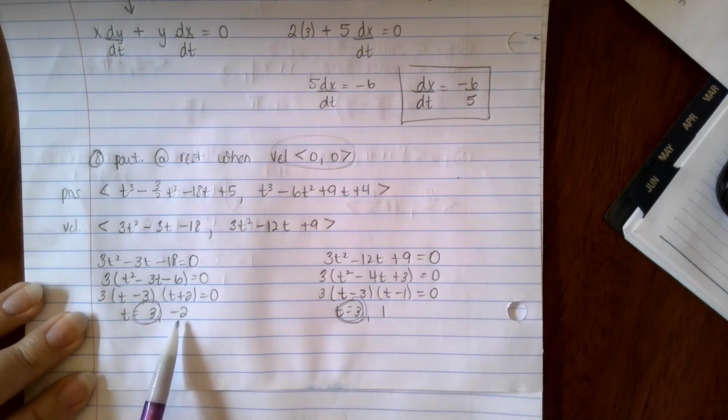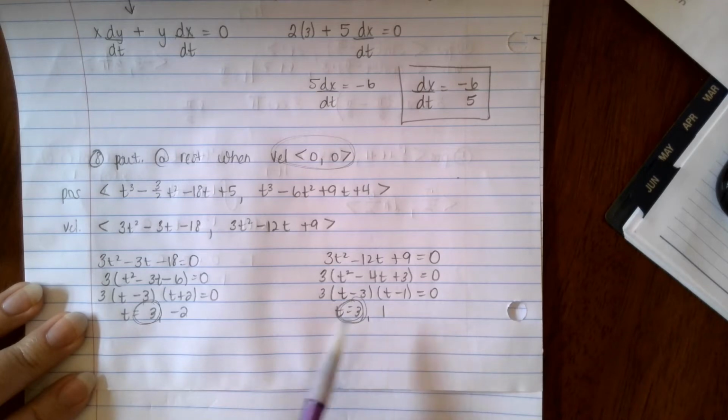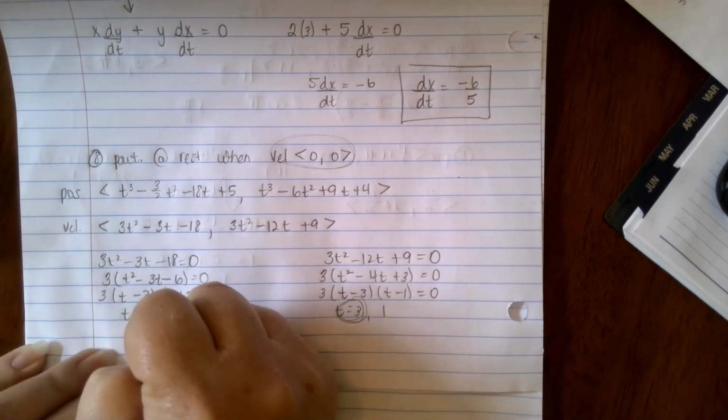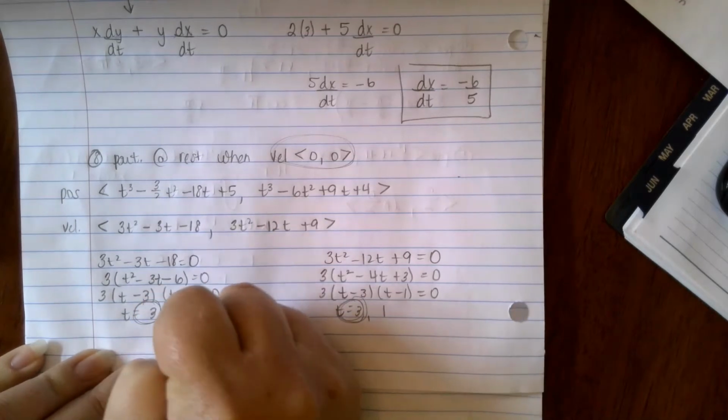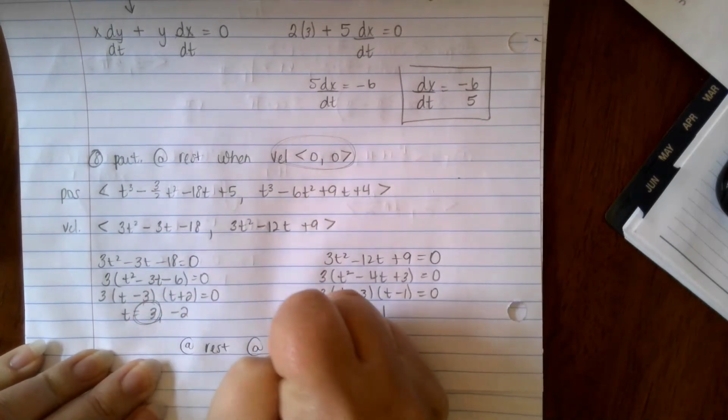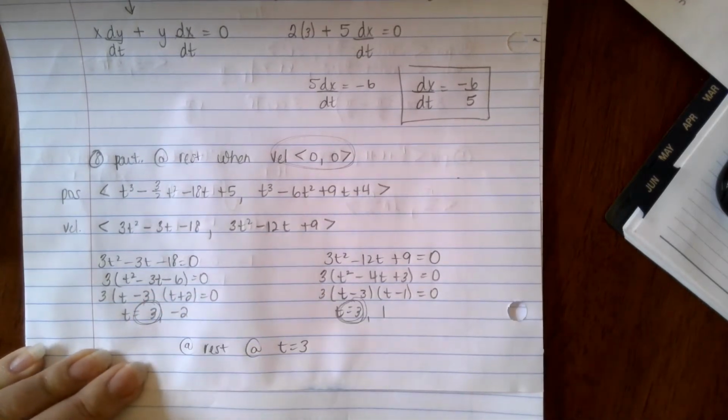Because sure, your x is at 0 when time is equal to negative 2, but your y isn't. Your y is equal to 0 when t is equal to 1, but your x isn't. The only thing they have in common is 3, so that's when you are at rest. At rest at t equals 3.